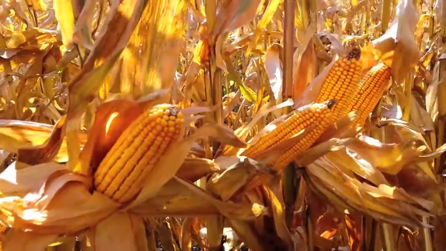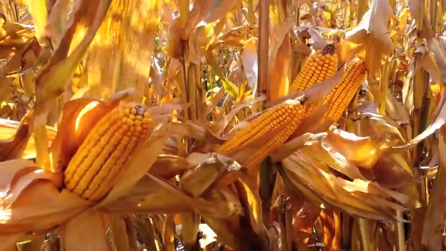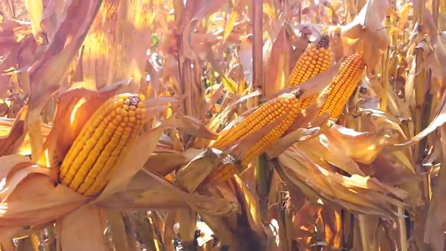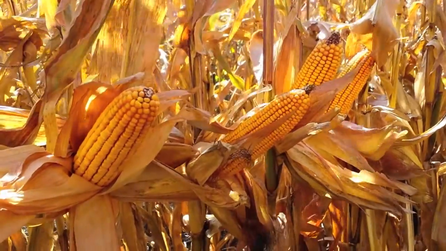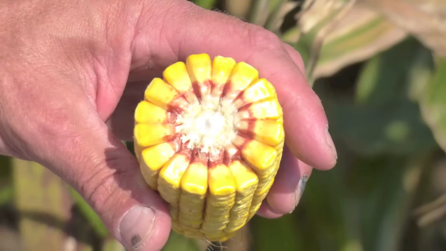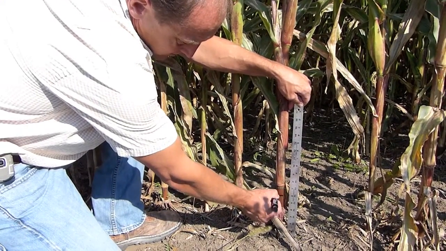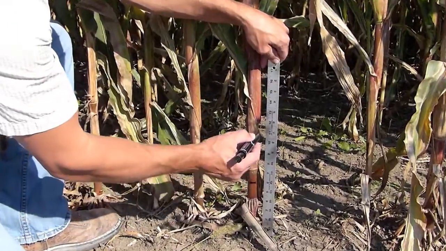End-of-season cornstalk nitrate levels can indicate whether or not the nitrogen supply was adequate for ear development during the growing season. Optimum time for sampling is 1 to 3 weeks after black layer formation in the kernels. Collect samples by cutting 8-inch stalk segments beginning 6 inches above the soil.